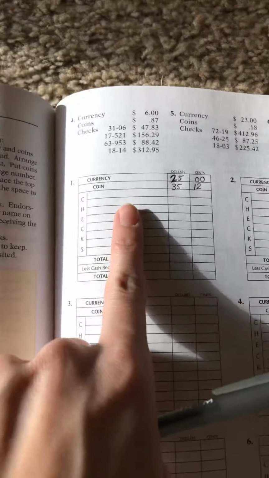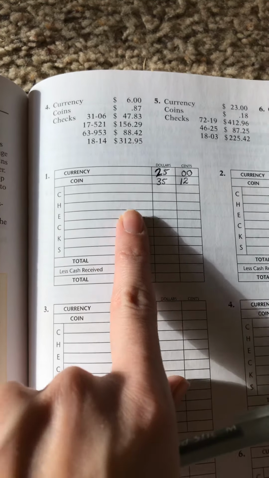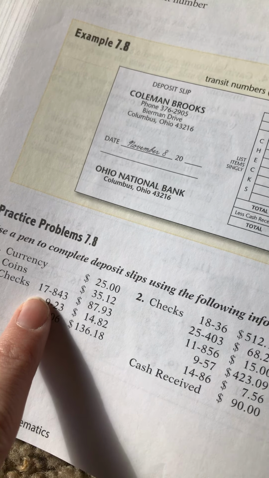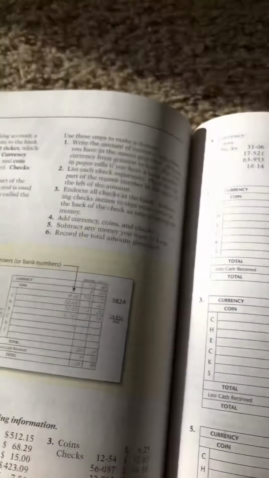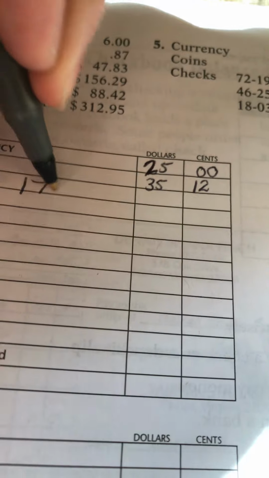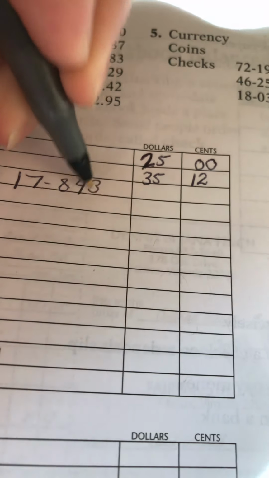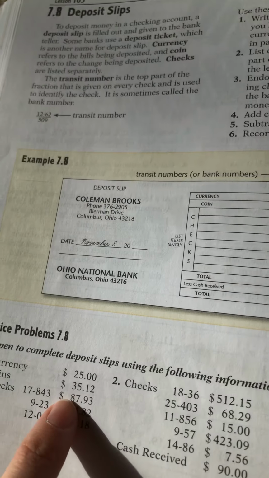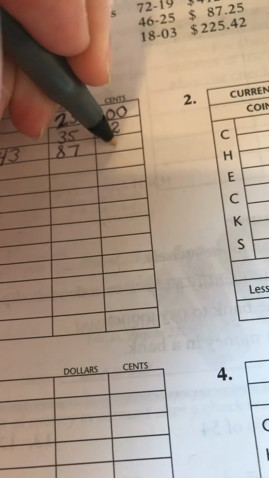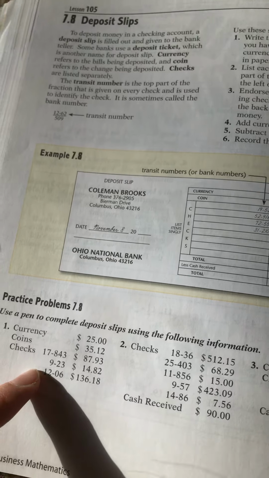And then he has 3 check amounts with their transaction numbers. So you put your transaction numbers right here, and you put the cash amount over here. So our first transaction number for check number 1 is 17,843. So you write down 17,843. The amount was $87.93. $87.93. Second check, transaction number was 923.